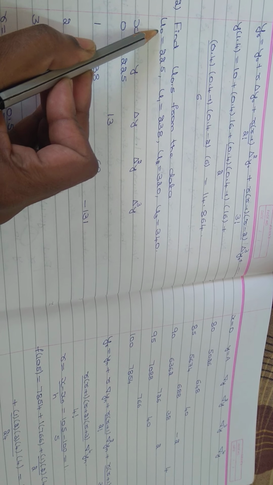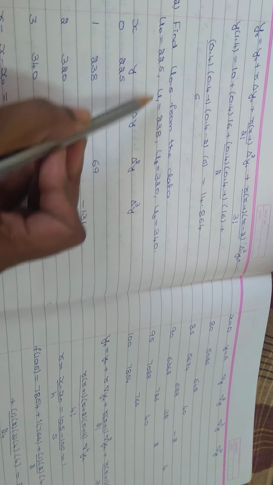See, what are the x values here? X is 0, 1, 2, 3. And you treat them as y values. So corresponding y values are 225, 238, 320, 340. Write down the same. So we have to assume that y is equal to the given u.